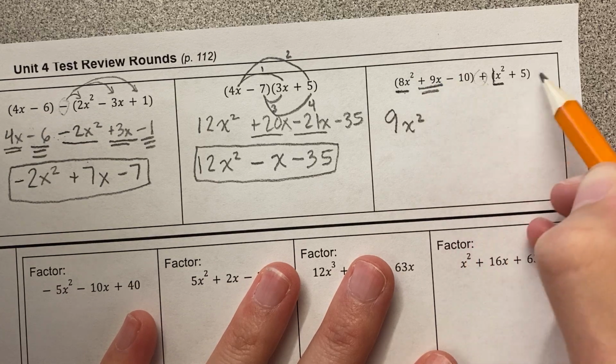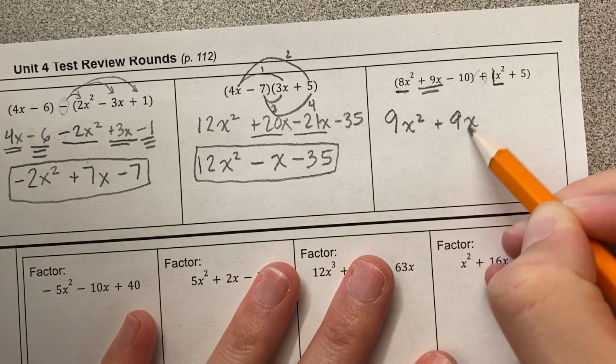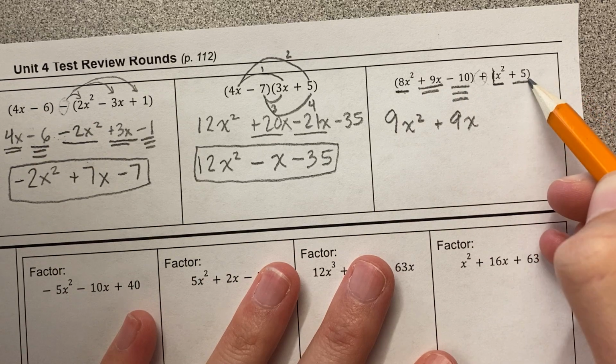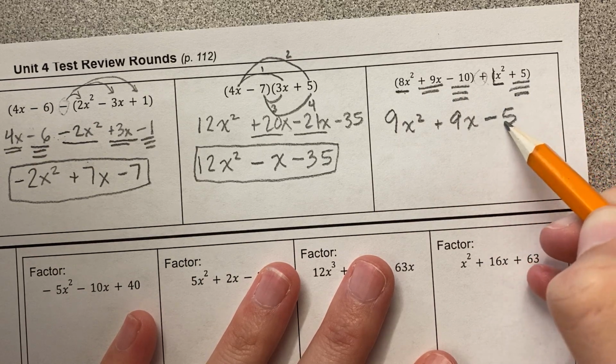I look at this term. There's no other term with just an x, so no like terms there. And then negative 10 plus 5 is negative 5.